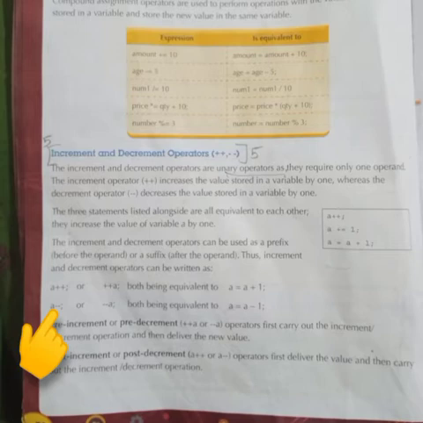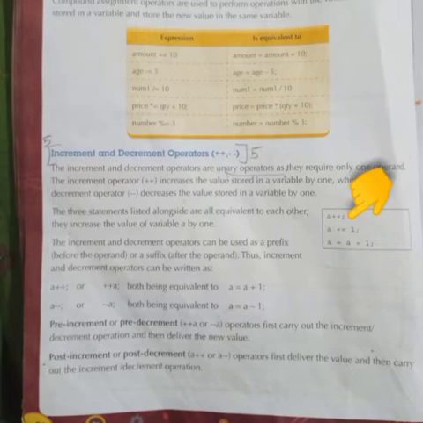Here, a plus plus is given in the box, so we can write it like a plus equal to 1. How can we write this? Look at the compound assignment operators table: amount plus equal to 10 can be written as amount equal to amount plus 10. Likewise a plus equal to 1 can be written as a equal to a plus 1. So these three statements, a plus plus, a plus equal to 1, a equal to a plus 1, are all equivalent to each other. They increase the value of variable a by 1.